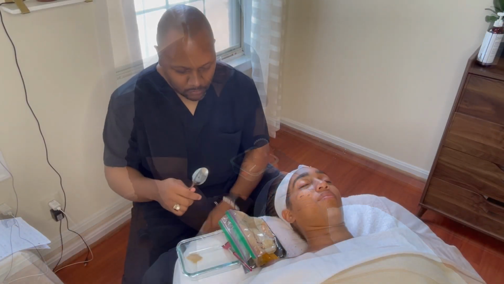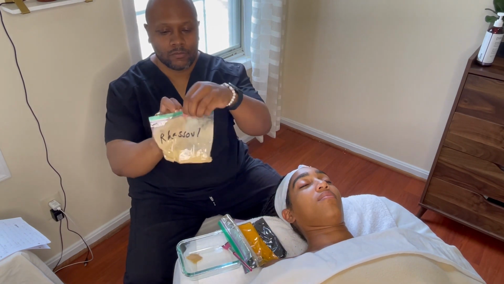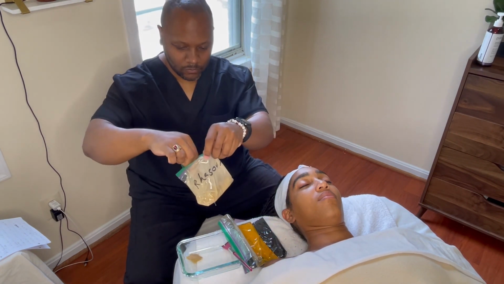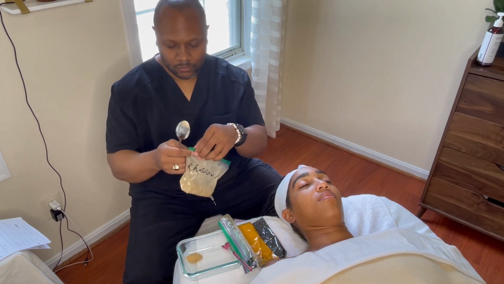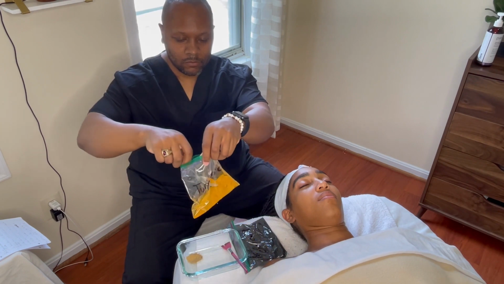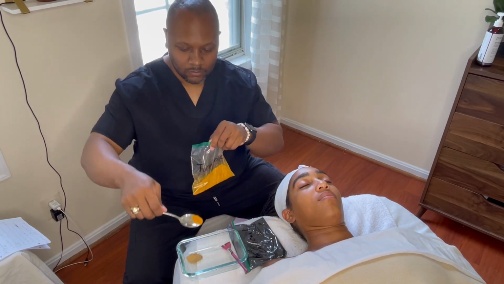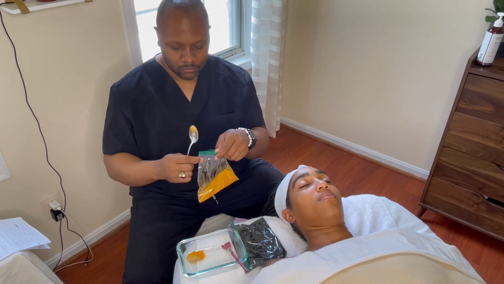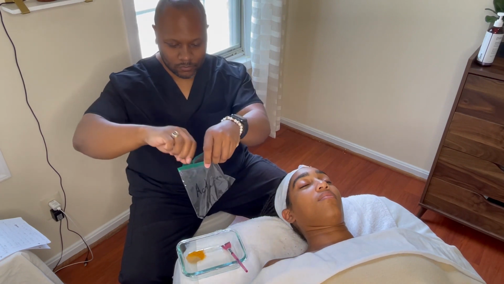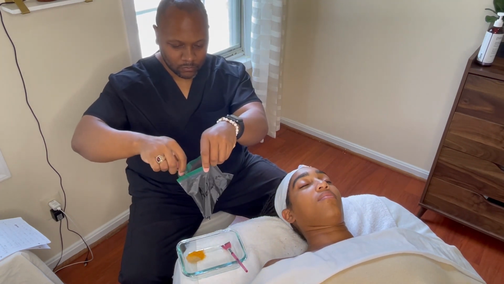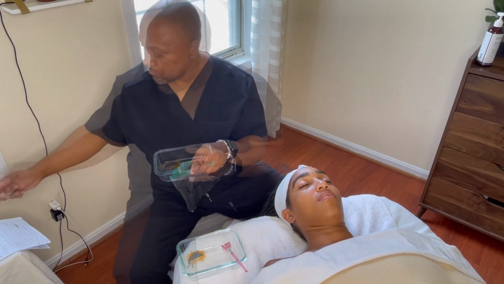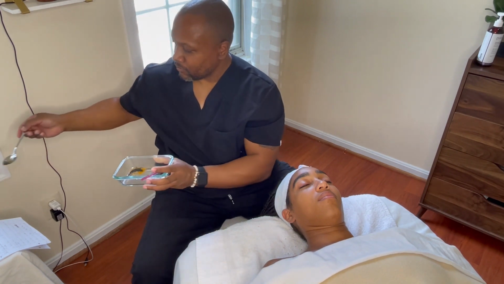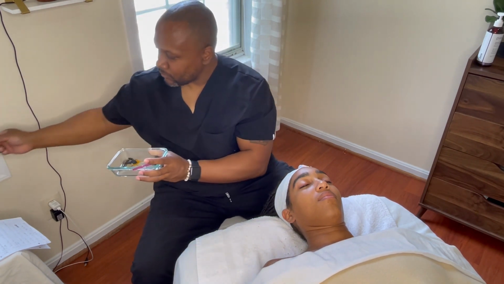Going to get a teaspoon of rose clay. I don't know why I said clay like that. Rose clay powder, teaspoon. Goes a long way. Charcoal powder. And remember, I know I'm using a tablespoon, but I'm only filling the tip with a little bit of powder. We're going to add in a full tablespoon of water. 1 and 2.